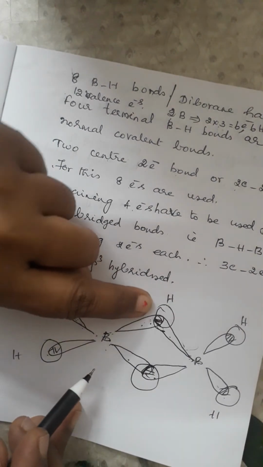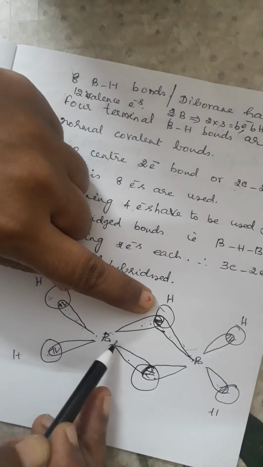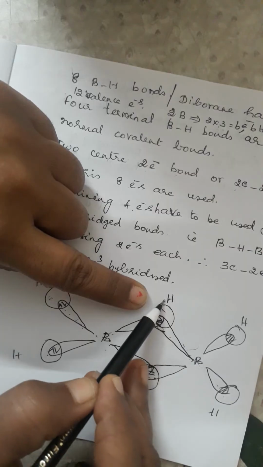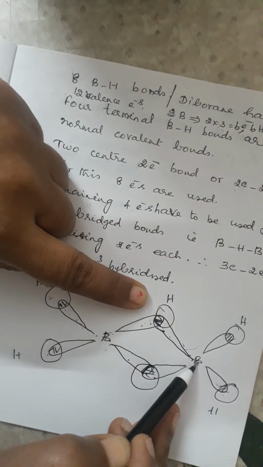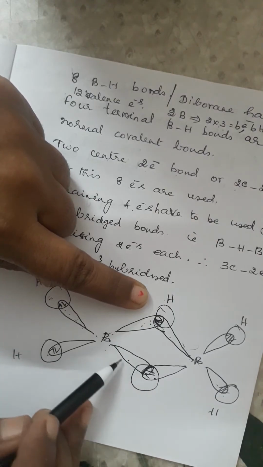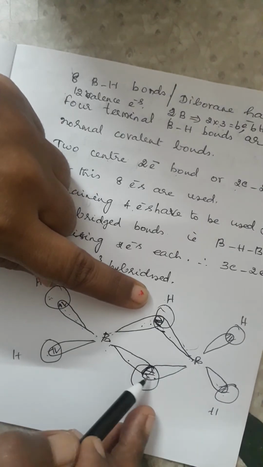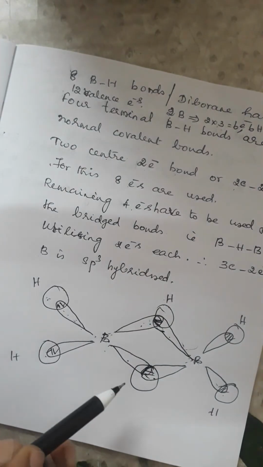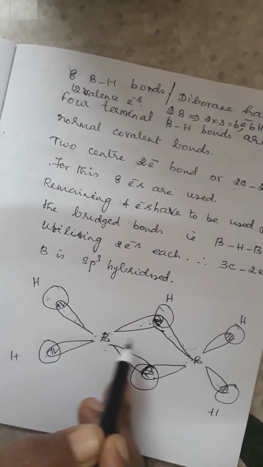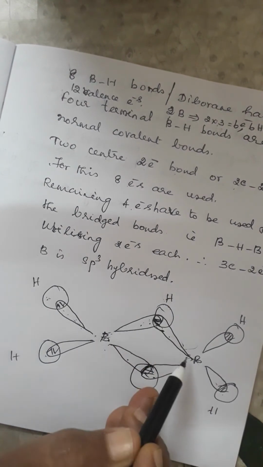Therefore, during the formation of this bond, one electron from this orbital of this boron overlaps with this hydrogen and the empty orbital of the other boron. This bond is formed by the overlapping of the orbital containing one electron of one boron and the empty orbital of the other boron. For a bond formation, we need two electrons. Therefore, the two electrons are obtained from hydrogen, one electron, and boron, one electron, and the other orbital is empty.